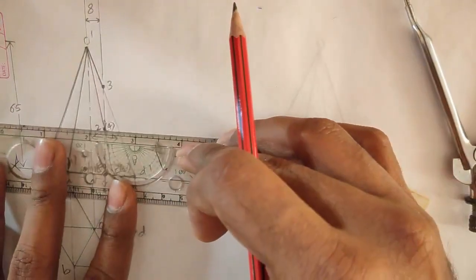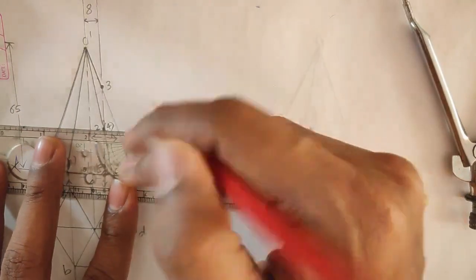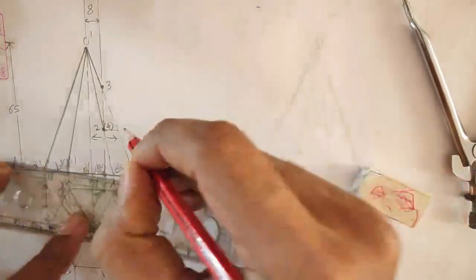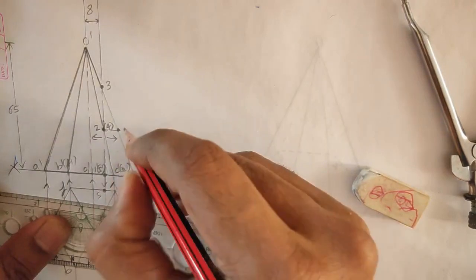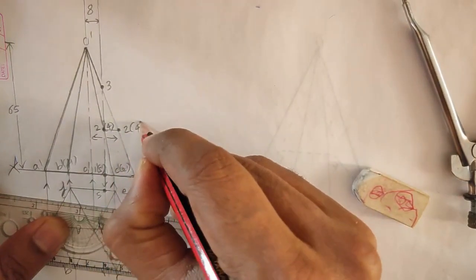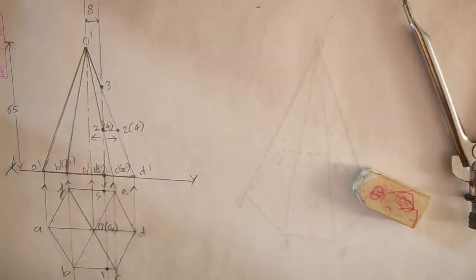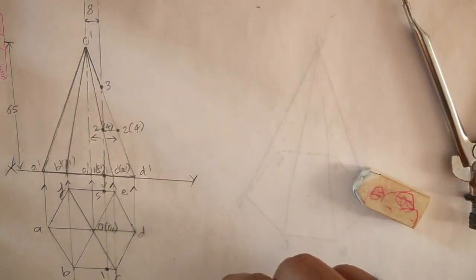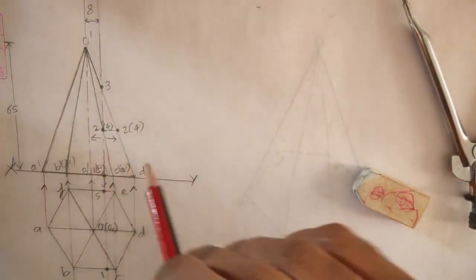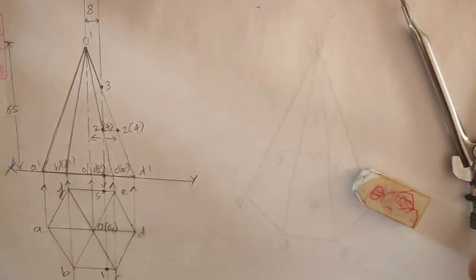We'll project 2 and 4 onto the true length of the slant edge. So this is a new intersection point, 2, 4. Now we need to measure these lengths, and then use it for the development of lateral surface.